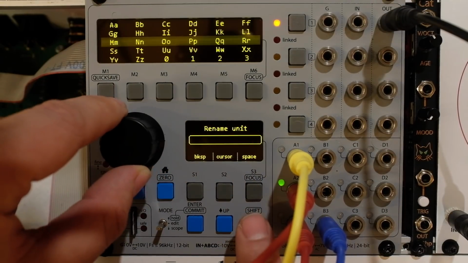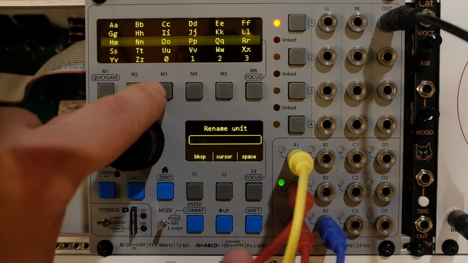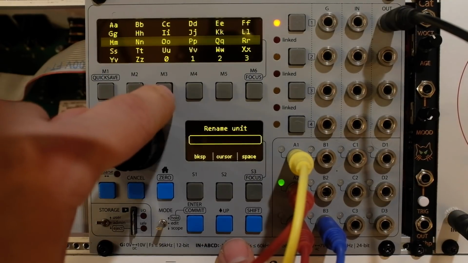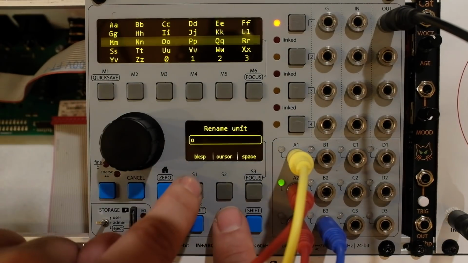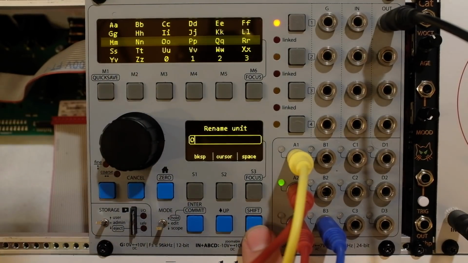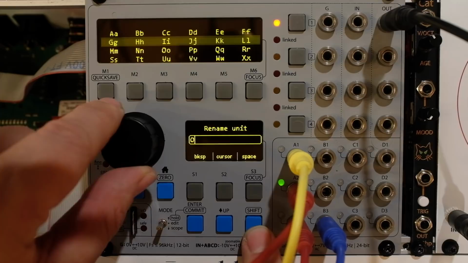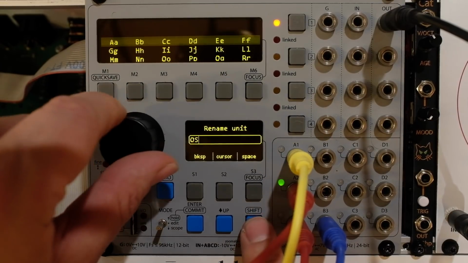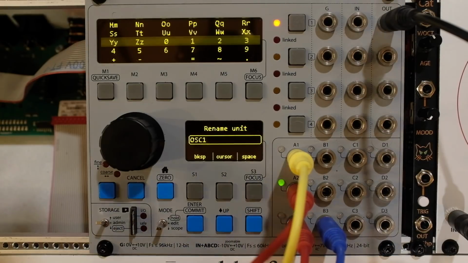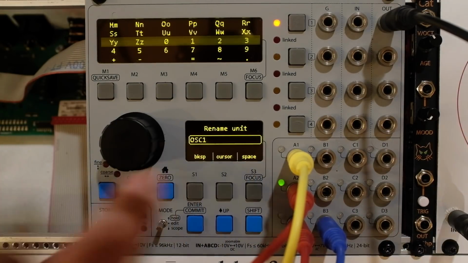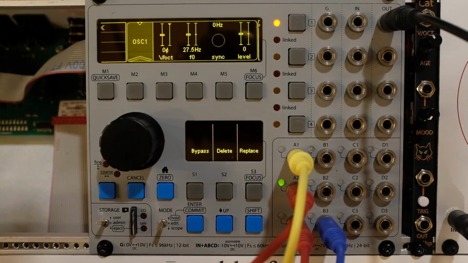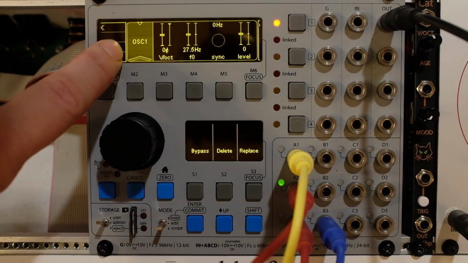I can highlight over a letter I want. If I press this M key, that will give me an O. I can hit backspace here to clear it out. If I hold down Shift, that will give me the capital O. So I'm just going to draw in OSC for oscillator, and I'll just put a number 1 there. And it doesn't show us here, but when you're done doing something, just press Enter, and that will take us out. And notice that this unit is now called oscillator 1.